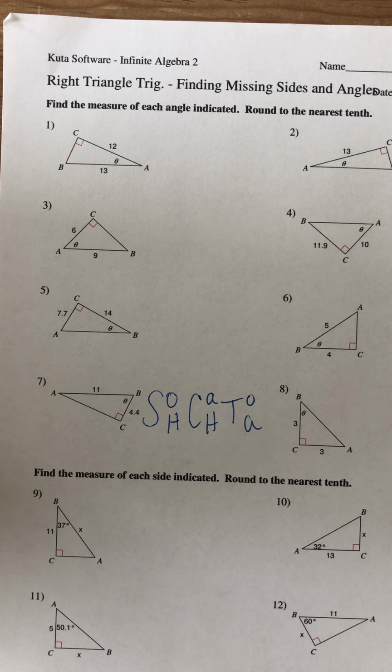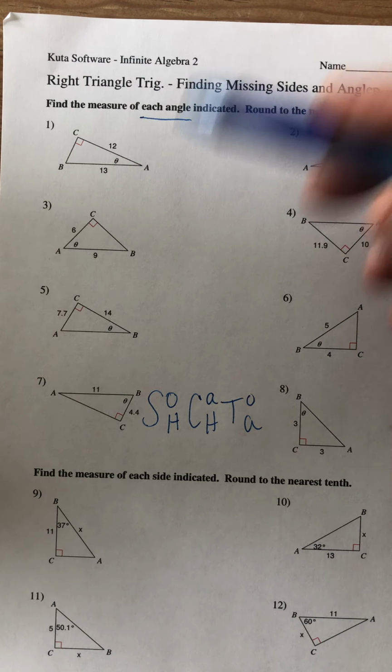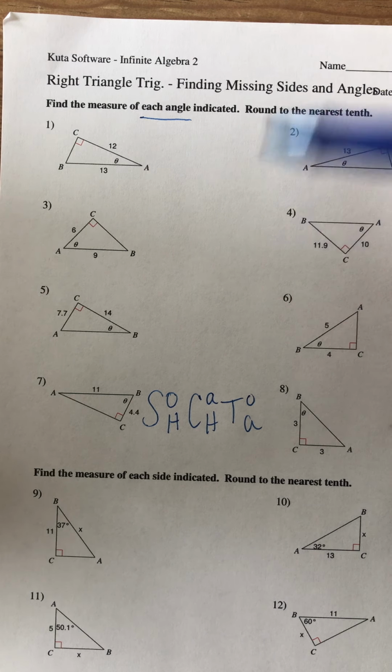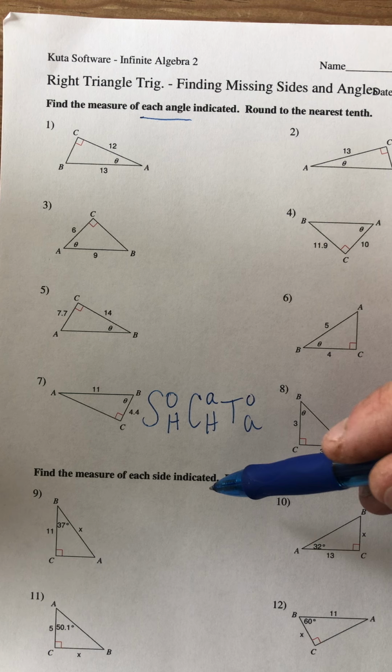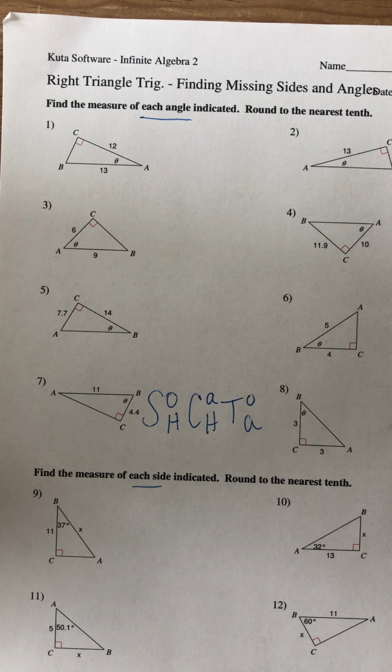I've seen that you guys have struggled a little bit with the right triangle trig. So I'm going to break it down into two small lessons today. I'm going to first do a video on finding each angle given two sides, and then you can work on the problems that are left, and then I'll do another video on finding each side, and you'll have a few problems to work on there.